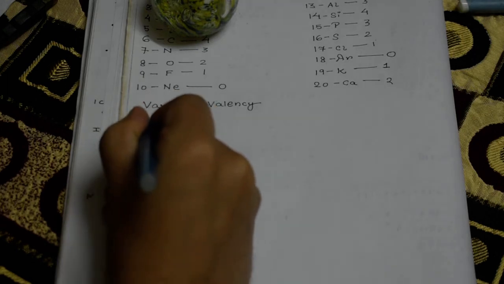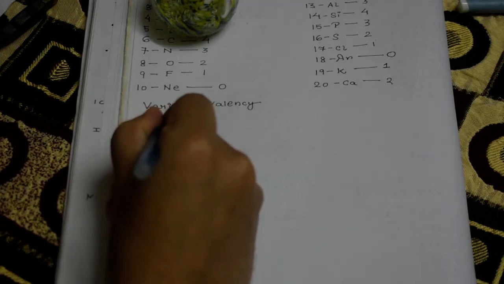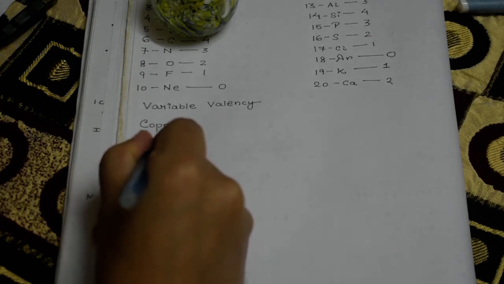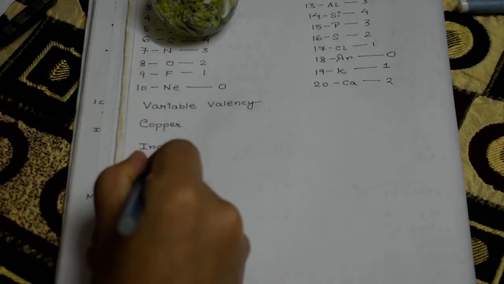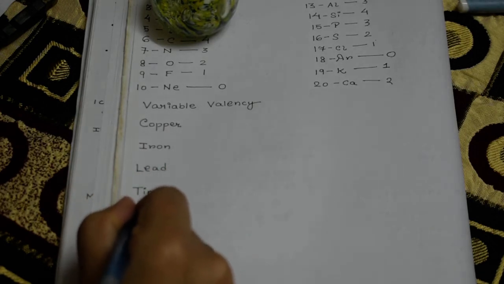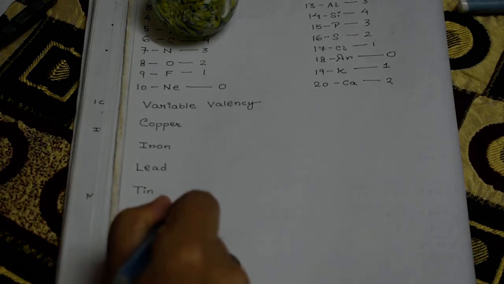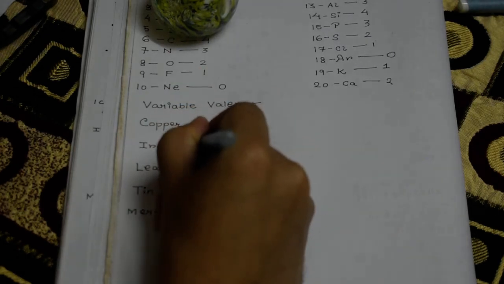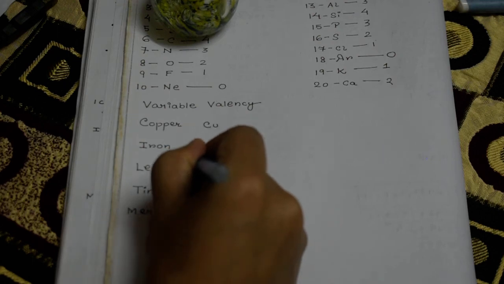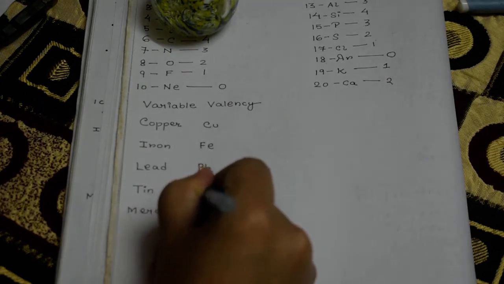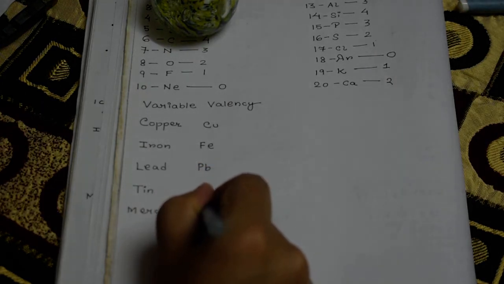As per your syllabus, your book has examples of these elements: copper, iron, lead, tin and mercury. First of all, you need to know their symbols. Copper is Cu, iron is Fe, lead is from the Latin name plumbum, so Pb, tin also from the Latin name stannum, so Sn, and mercury, Latin name hydrargyrum, so Hg.